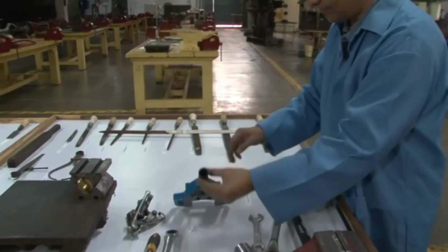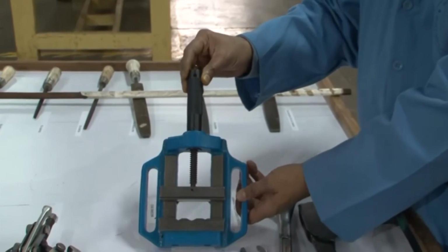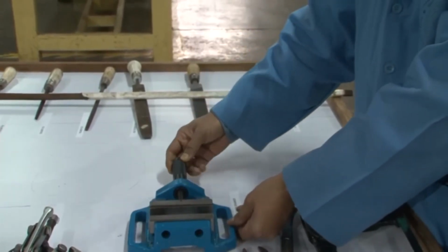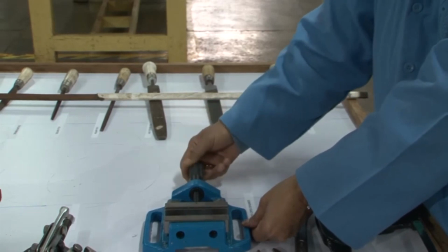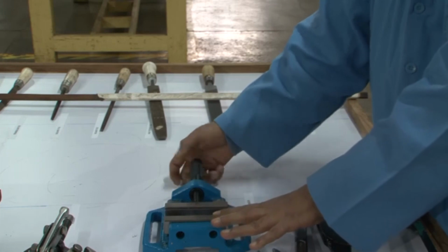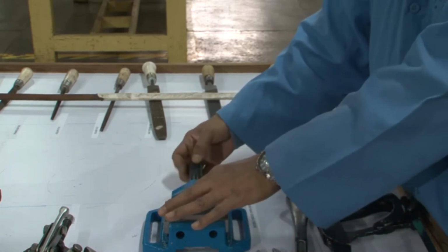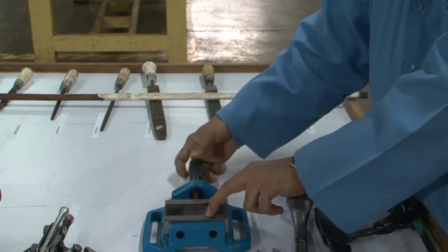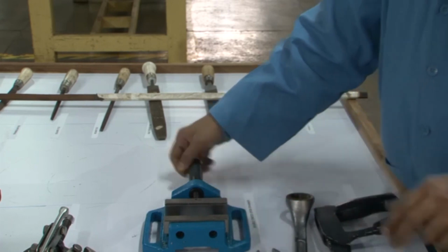Then we have a machine vise. You can see that this can be mounted on a machine bed, and with the help of this screw, it is knurled. Okay. So, this distance can be changed, and the part which has to be clamped, accordingly the distance has to be maintained.